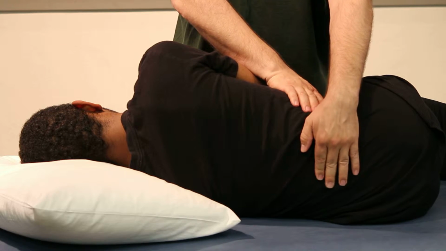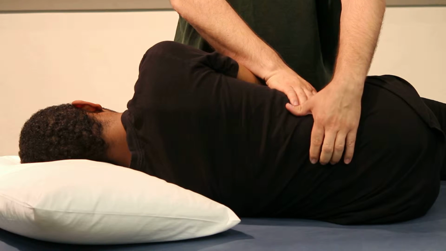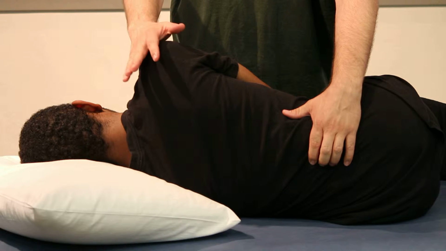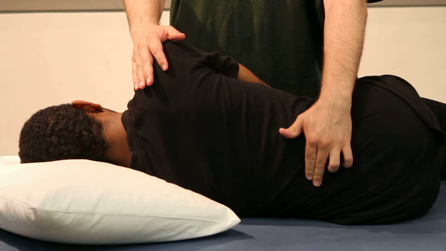Position is backward bent, rotated and side bent to the left. The patient is in the left lateral recumbent position with the most posterior transverse process toward the table. A pillow is used to support the cervical spine.